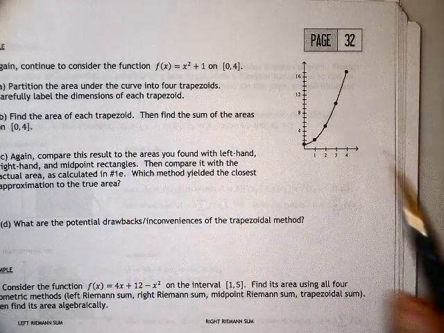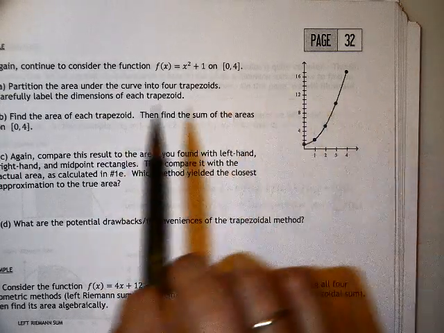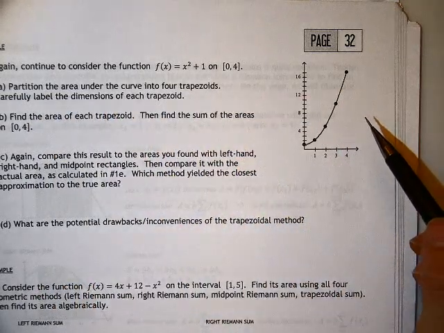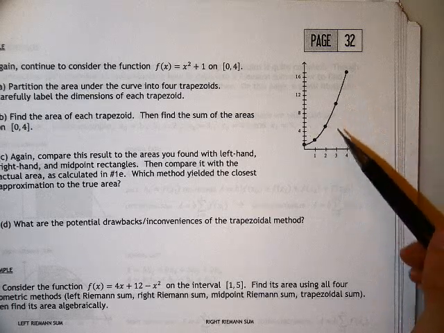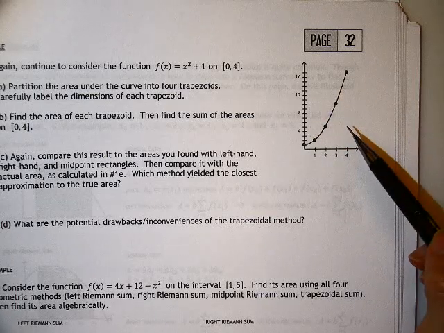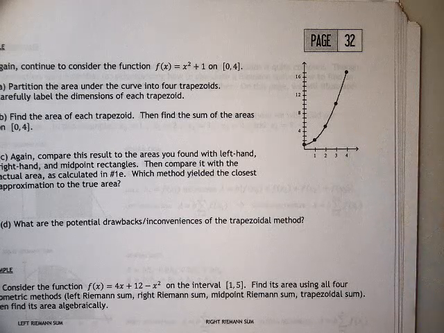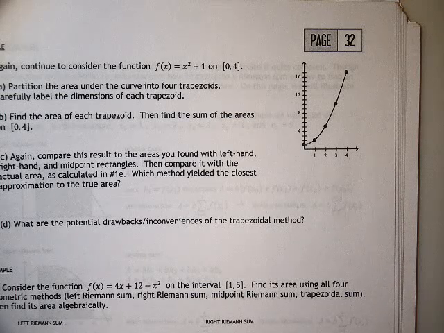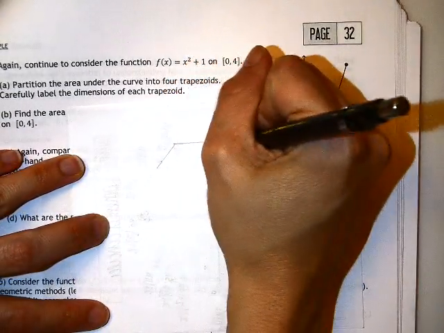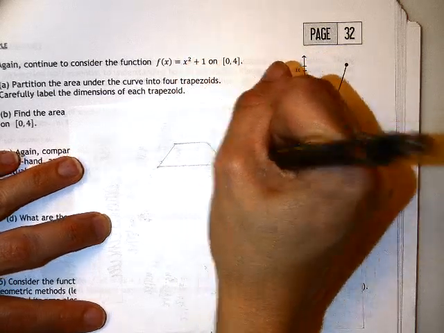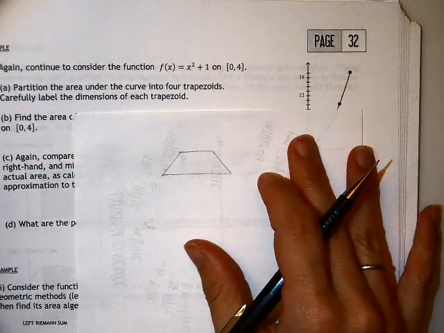So in question letter A, in number 4, it says partition the area under the curve into 4 trapezoids. Now, if you're thinking about this and thinking about where a trapezoid would fit best in this diagram, I'll encourage you, if you can, to think a little bit less traditionally about trapezoids as you might be picturing them. Most people picture trapezoids, and rightfully so, as the shapes that we learn in geometry, specifically shapes that have a parallel top and bottom, and then sides that sort of angle in different directions, like the Pizza Hut logo, for example.